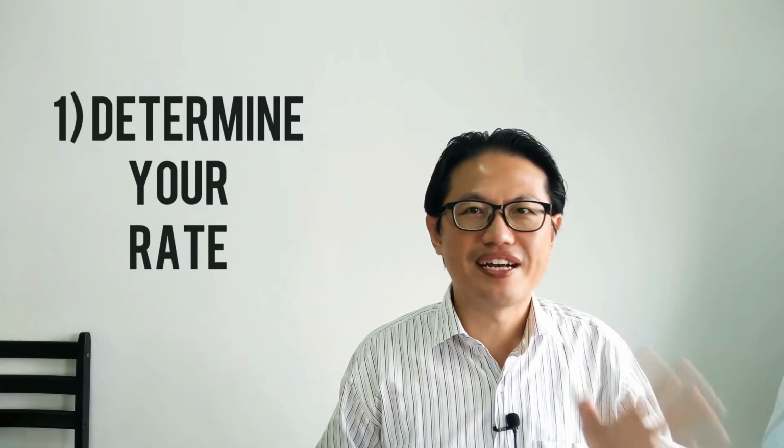The first step is to determine your rate well in advance before the negotiation. Why? Otherwise you may compromise and end up getting a bad deal. How much are you going to charge per hour? We need to decide well in advance before even engaging in a conversation with our client. We try to establish a rate that is right for you. Not too expensive and not too cheap. What is right for you?